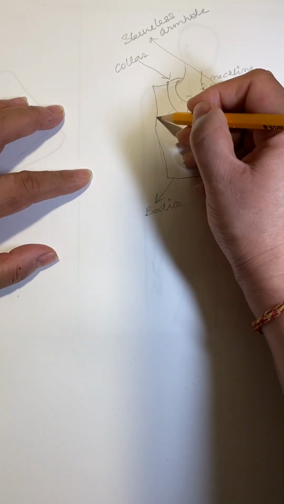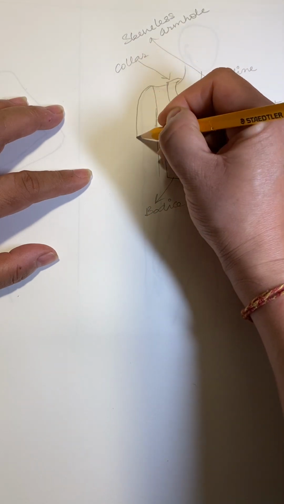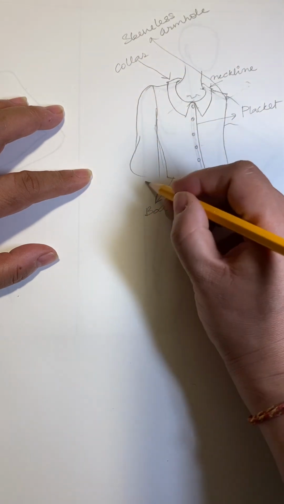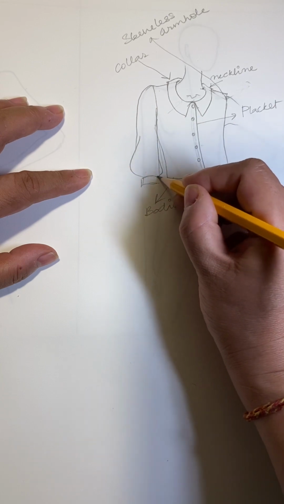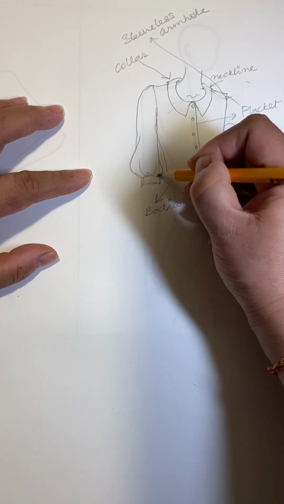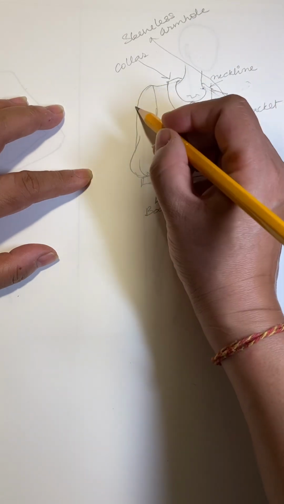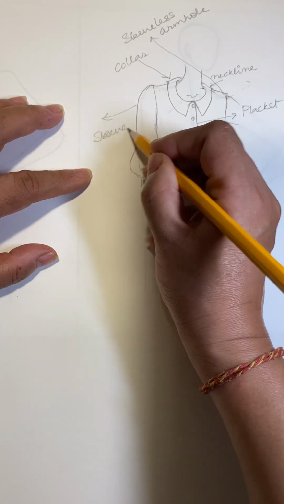But if I had a sleeve, this is a sleeve.